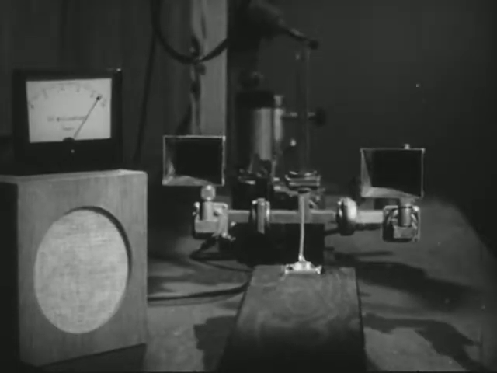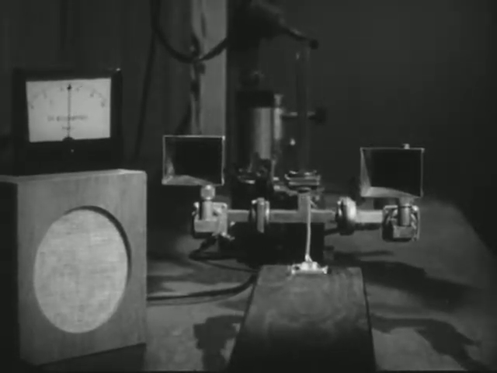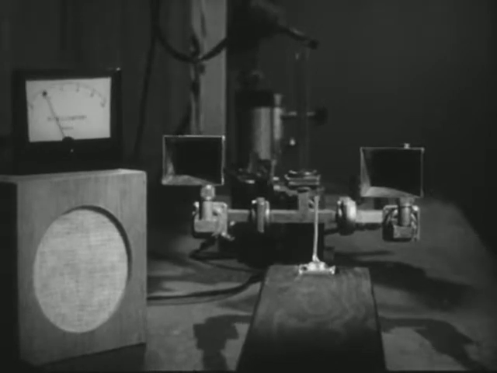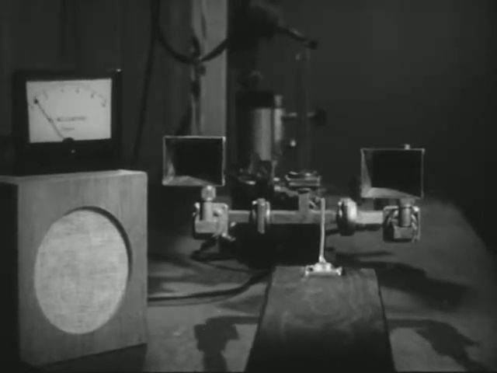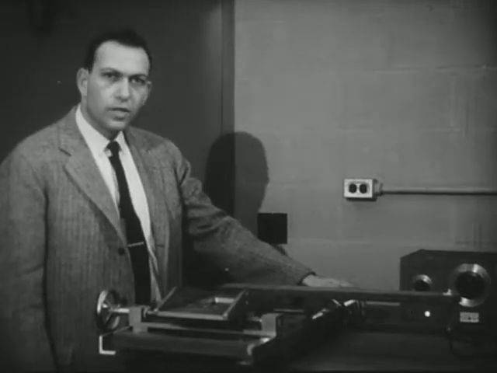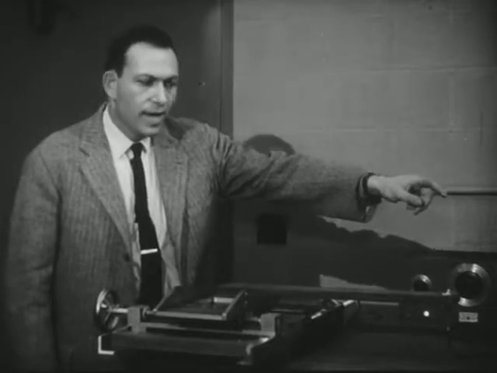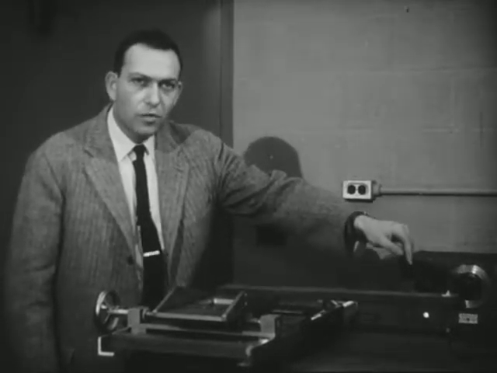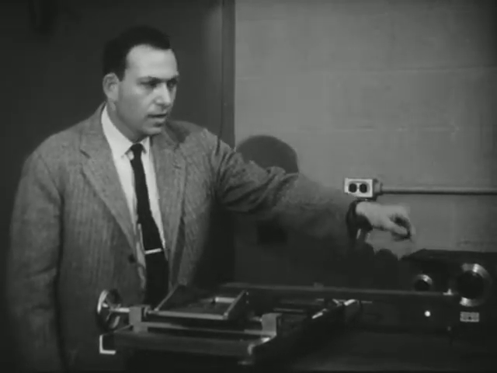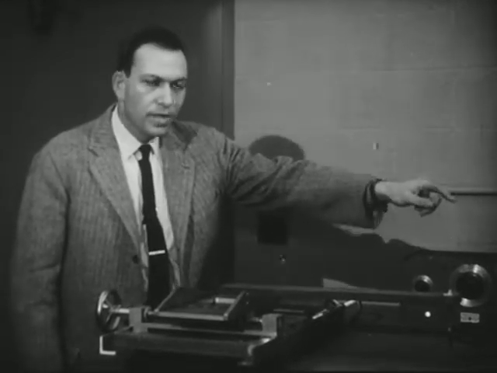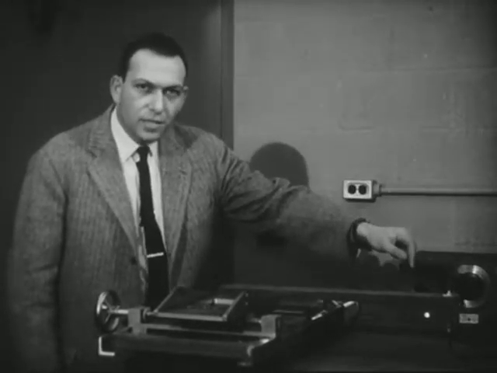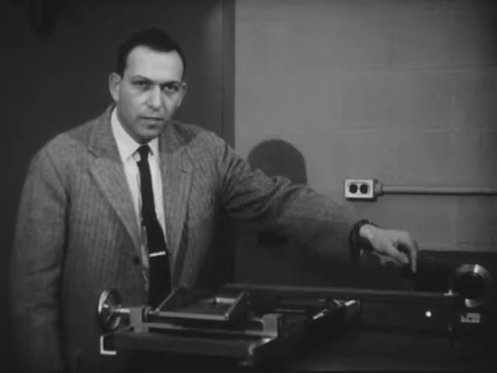You can also hear it on a loudspeaker we've hooked up because we're chopping the microwaves 1,000 times a second. Just as in the optics experiment, when a crest from one horn meets a crest from the other, we get a constructive interference or a maximum at the detector. And when a crest from one horn meets a trough from the other, we get destructive interference or a minimum on the meter.